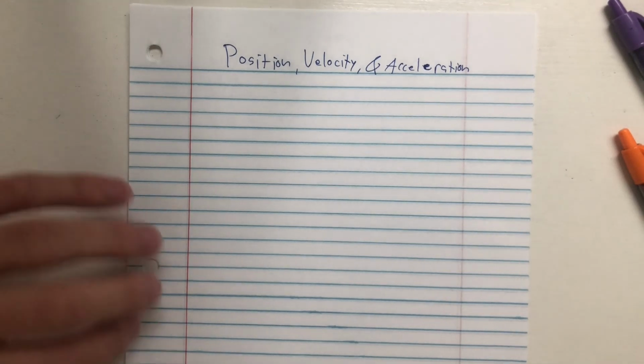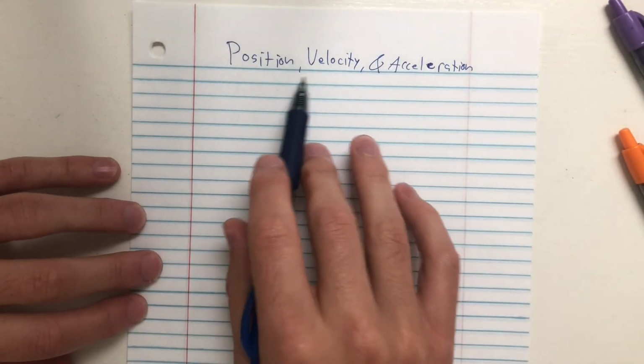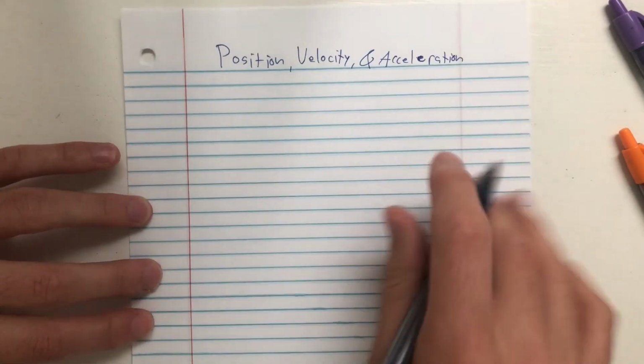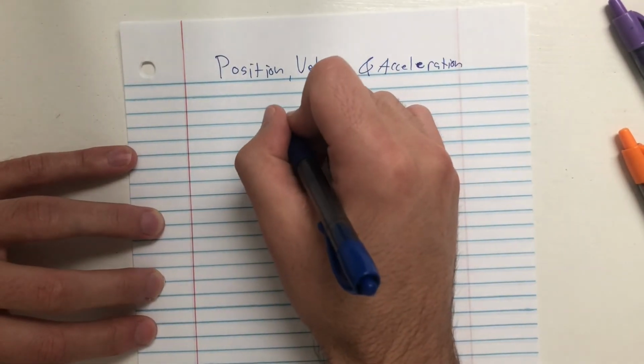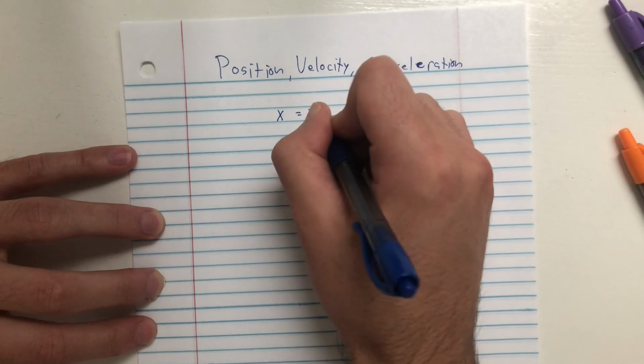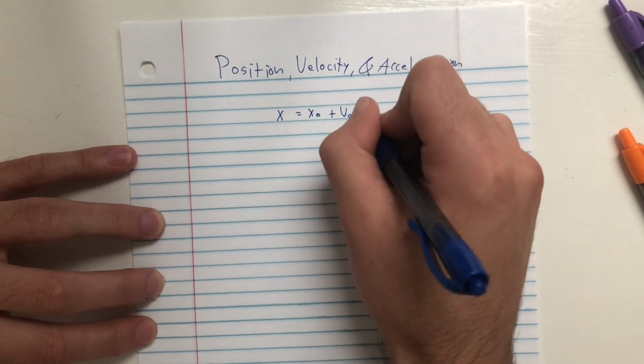So today I want to talk to you guys about position, velocity, and acceleration. And specifically, I want to derive this equation.